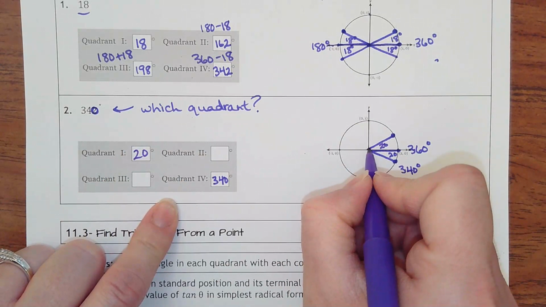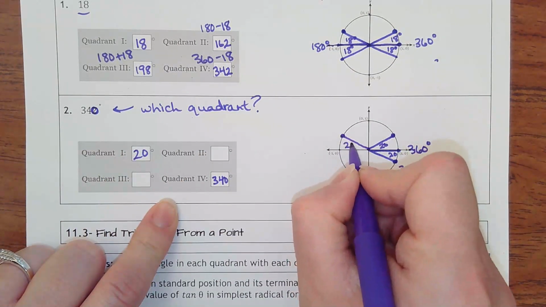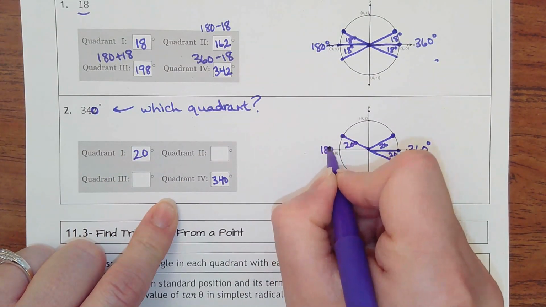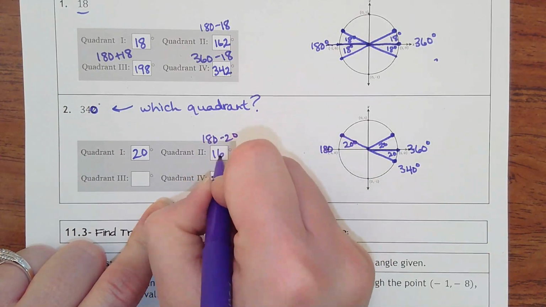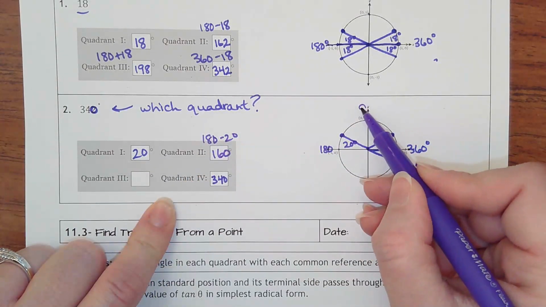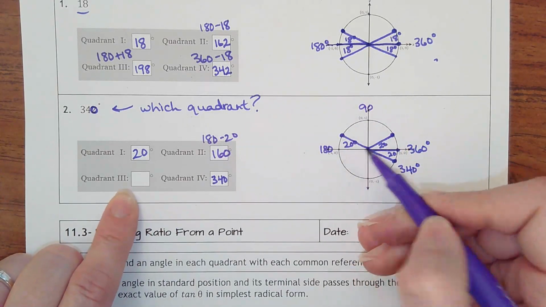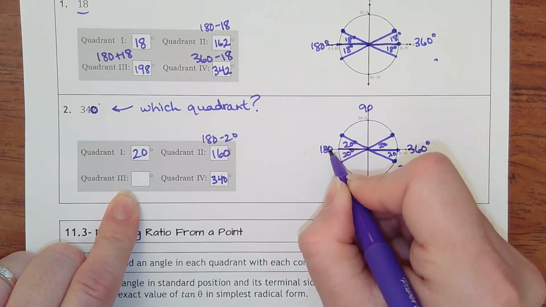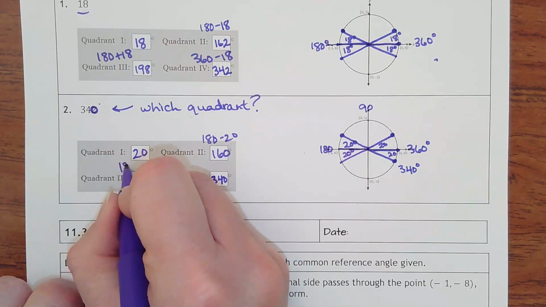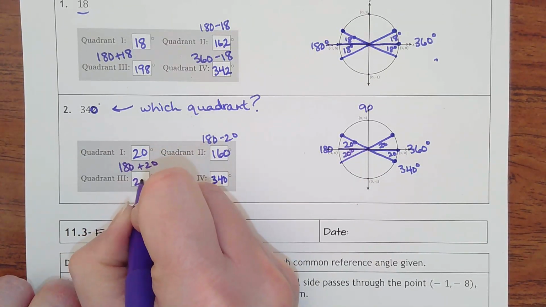Then I'm going to go to quadrant 2 and make a 20 degree angle from the 180. So 180 minus 20 would get me 160. And again, this number should be between 90 and 180. And then quadrant 3, I'm going to go below the x-axis 20 degrees. So I add 180 plus 20. And that gets me 200.